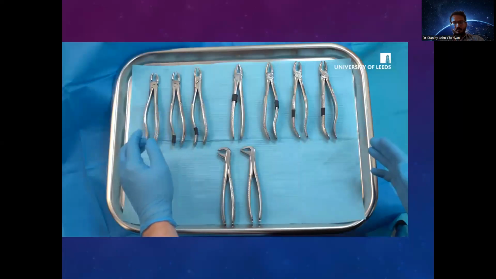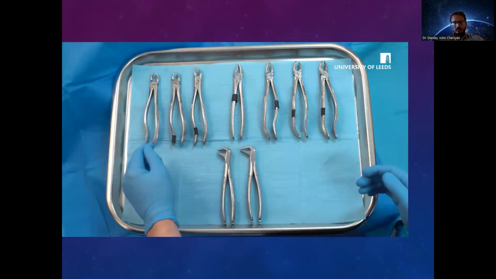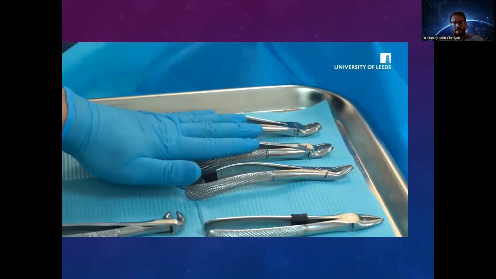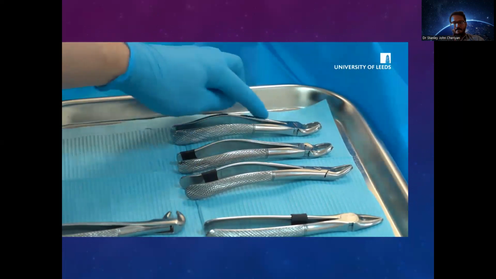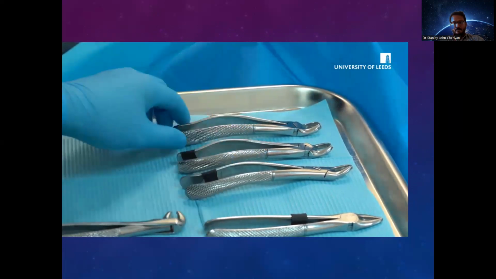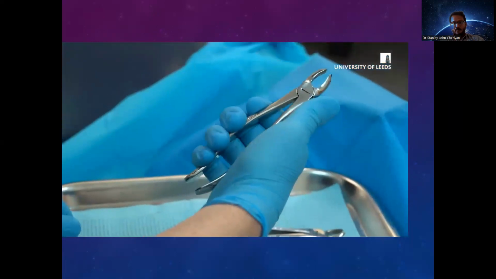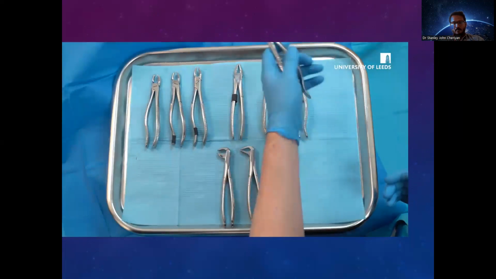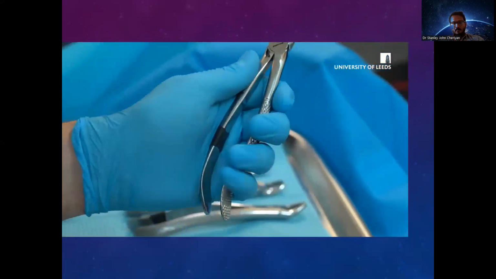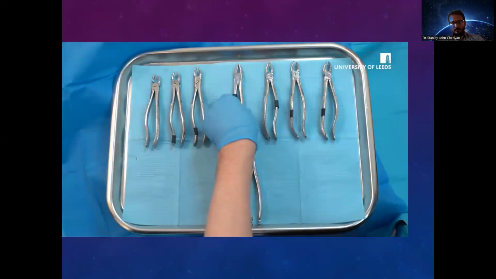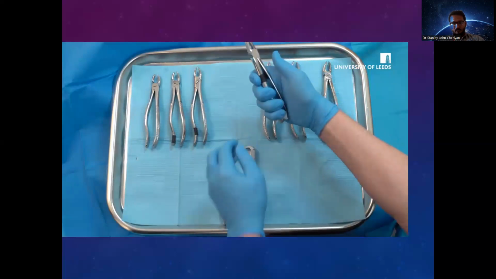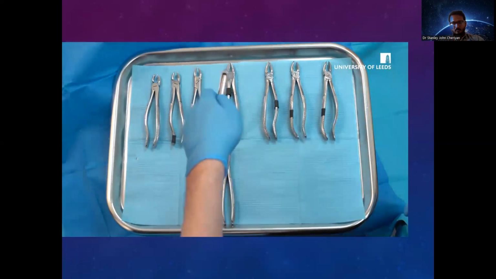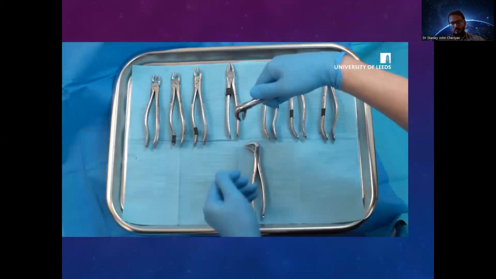Here we can see a selection of forceps for both right-handed and left-handed operators. Initially, separate your forceps out, and you will be able to identify that these forceps on the left-hand side are for a right-handed operator due to the curvature being where your fingers would be. For example, a right-handed operator would hold the forceps like so, as opposed to these three, where a left-handed operator would hold them like this, with the curve of the fingers. These forceps are universal and can be used by either a right-handed or a left-handed operator. And these forceps also, for lower extractions, can be used for a right-handed or a left-handed operator.